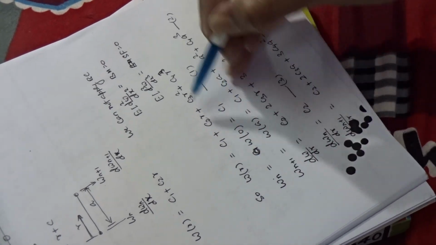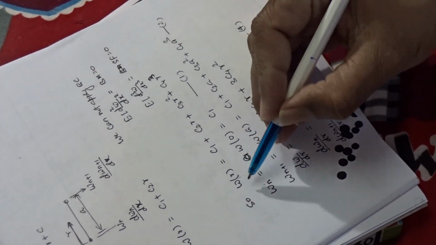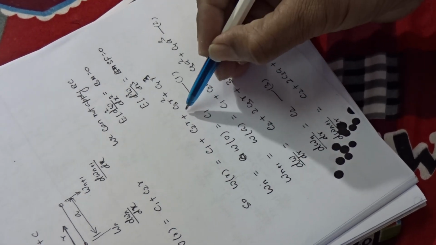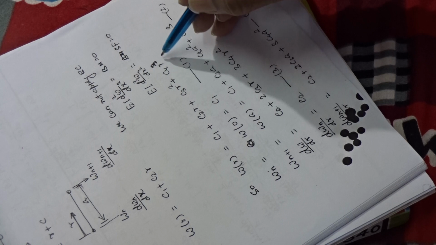So we use a polynomial here: w(r) is equal to c1 plus c2r plus c3r square plus c4r cube.